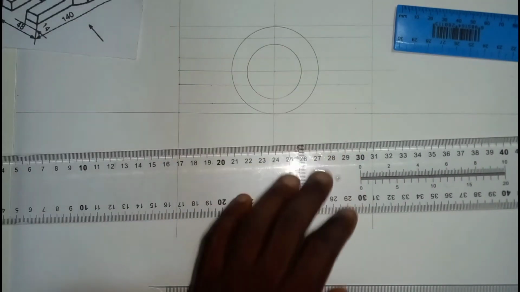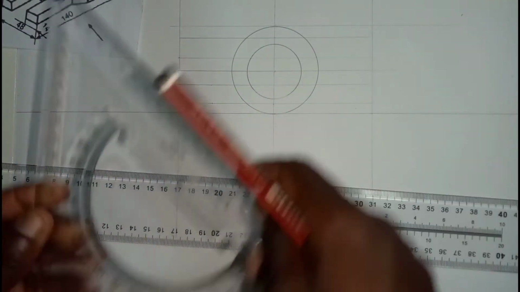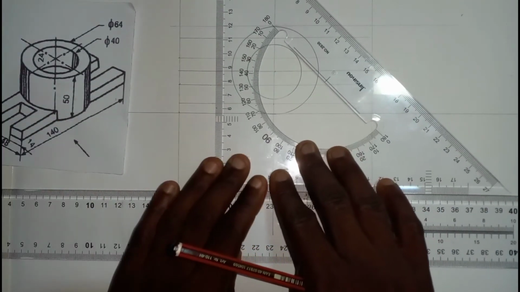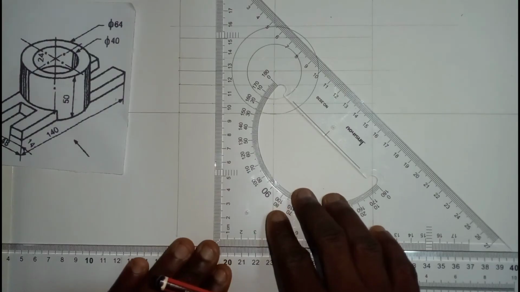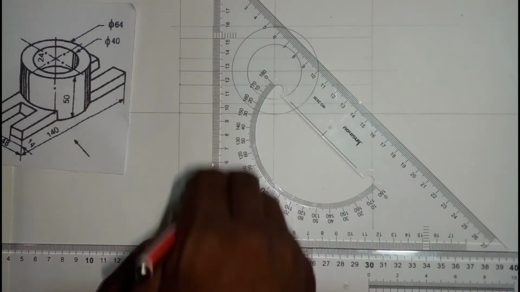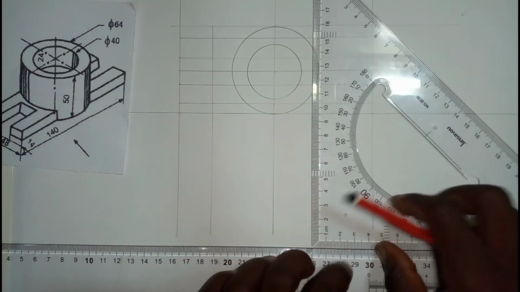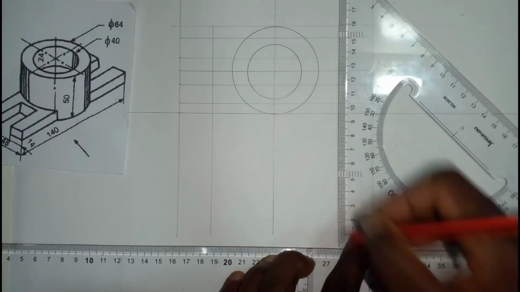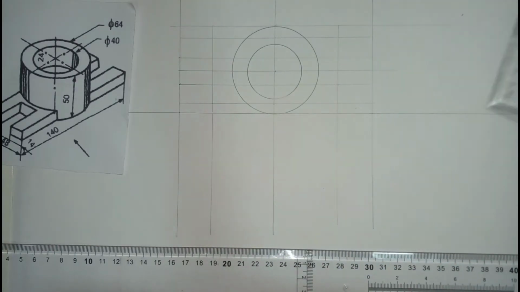Take my set square. I'm going to draw vertical lines like this and like this. Okay, so now I'm going to explain here.